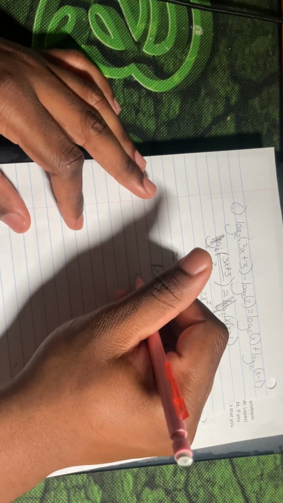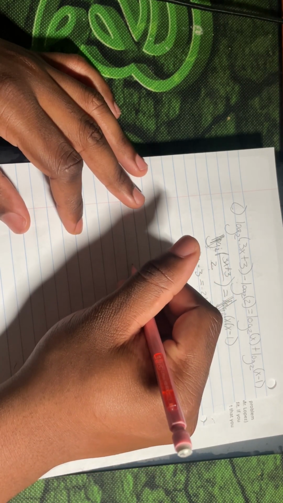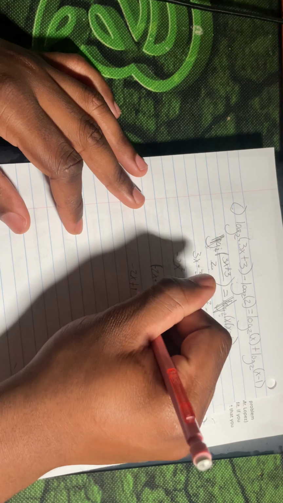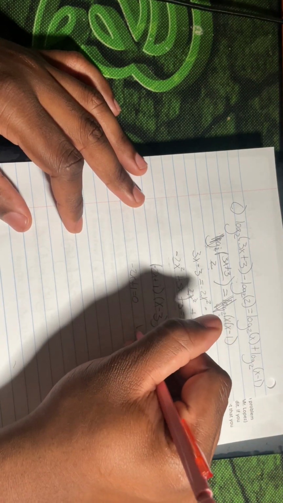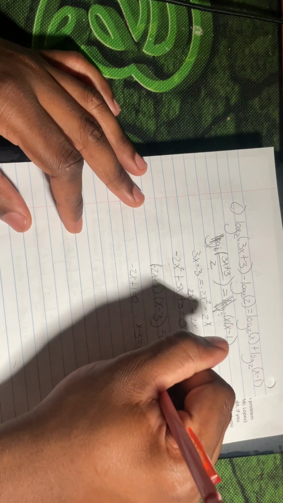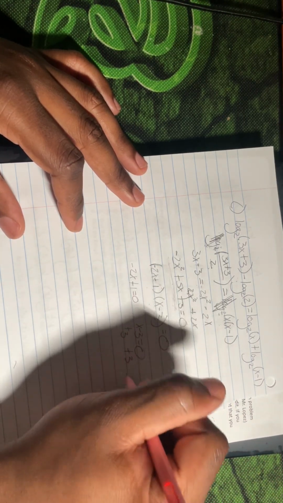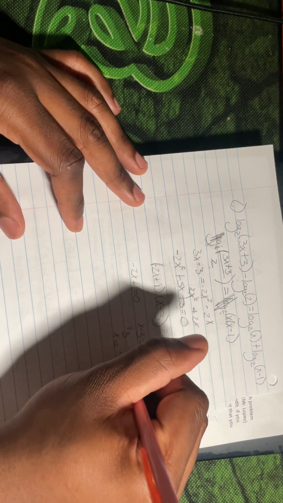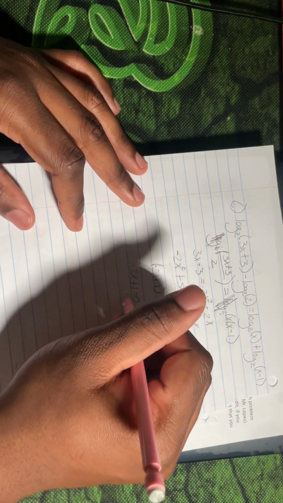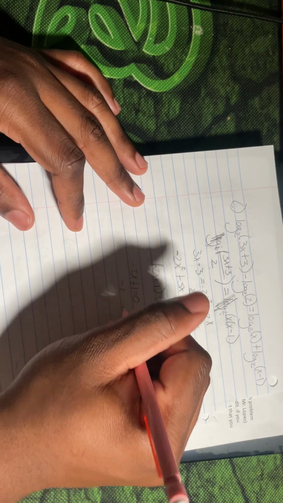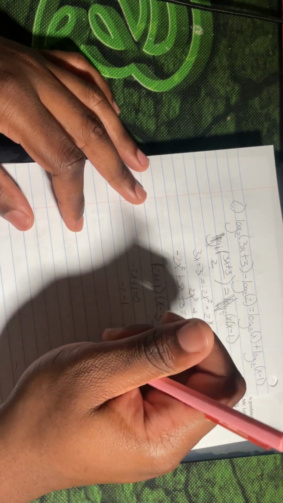That's my bad. So now to simplify this, we'll bring it down to negative 2x plus 1 equals 0, and x minus 3 equals 0. Plus 3, plus 3, so this would be x equals 3, and this one would be minus 1, x.